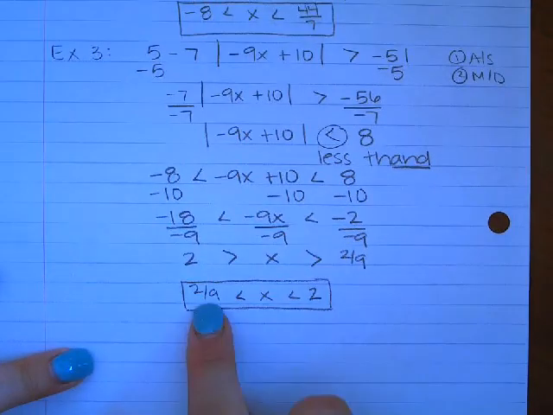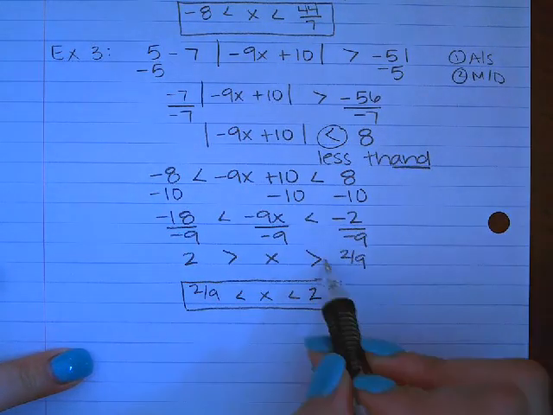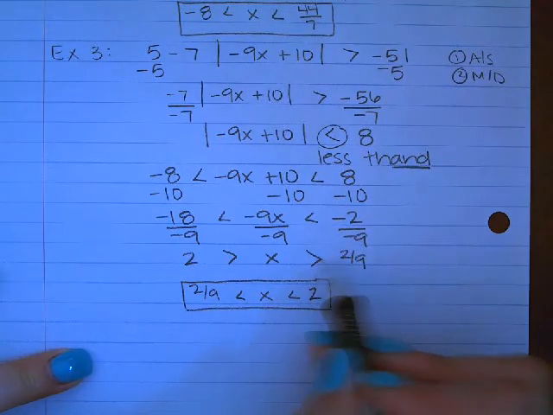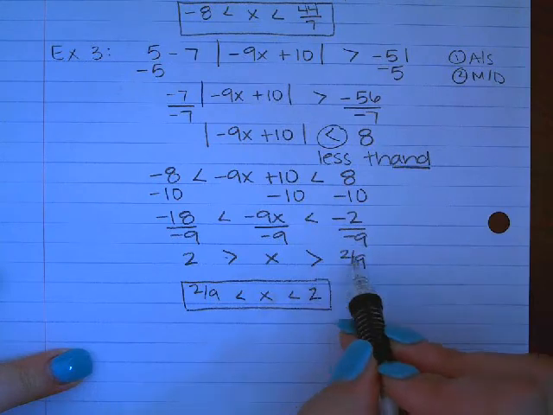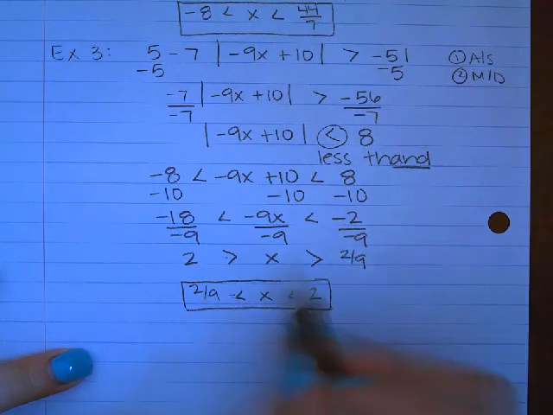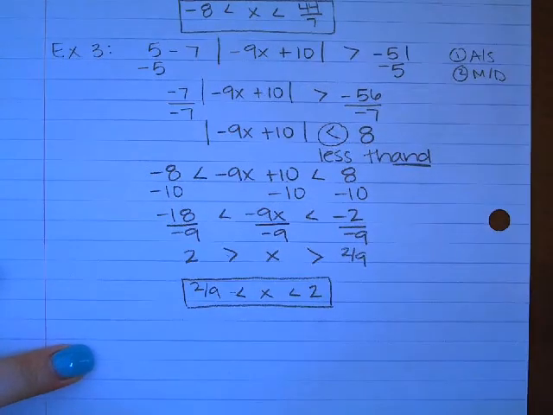Okay, so the smaller number and then the larger number. And you can see that when we look at this, the point, that's always the smaller side. The point points to the smaller number, and you open up to the larger number. So you can see I'm still pointing at the smaller number. It's still opening up to the larger number. I just switched it so that the answer made a little bit more sense to me.